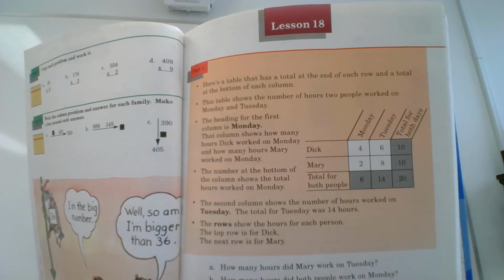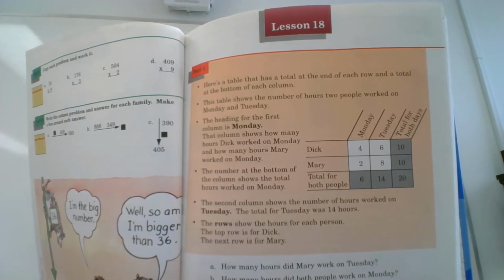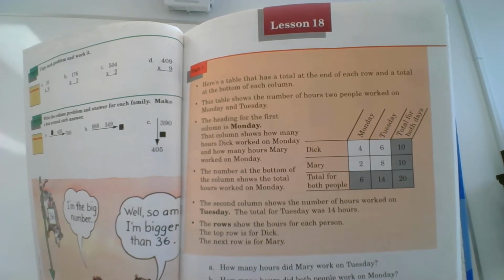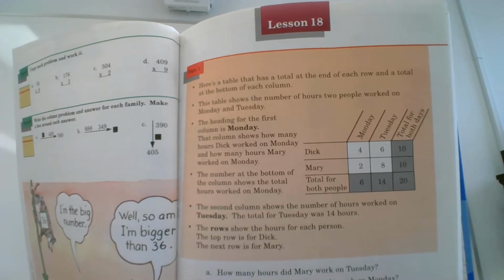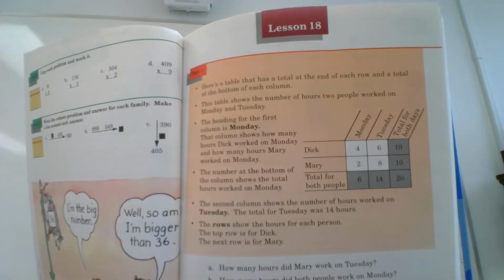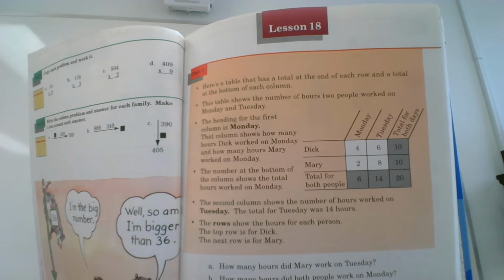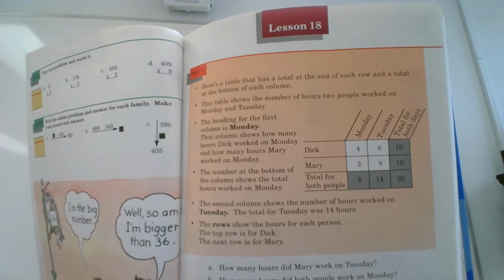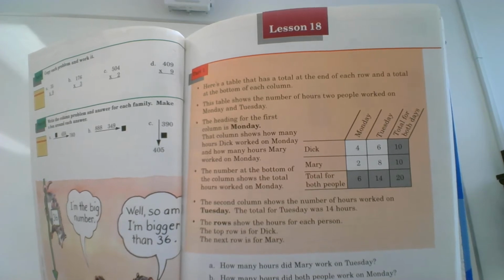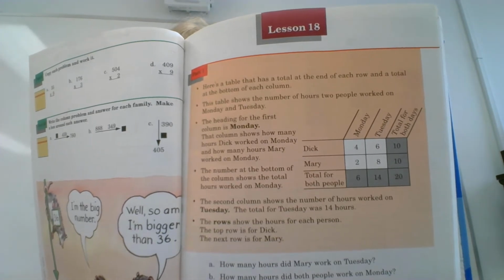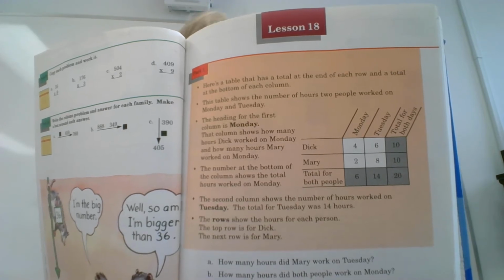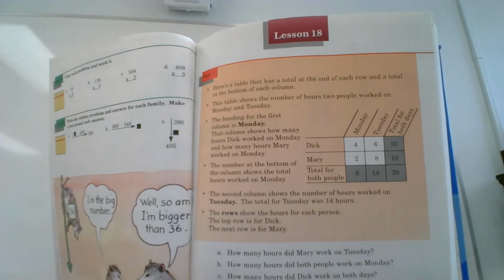Find the items below the box. These are questions that can be answered by finding the right numbers in the table. I'll read question A. How many hours did Mary work on Tuesday? For question A, you'll find the number for Mary on Tuesday. I'll read question B. How many hours did both people work on Monday? For that question, you will find the box for Monday and the total for both people.